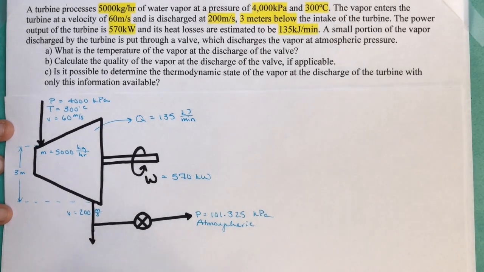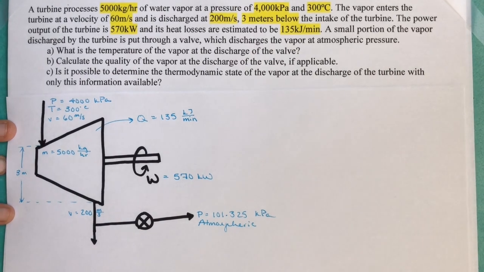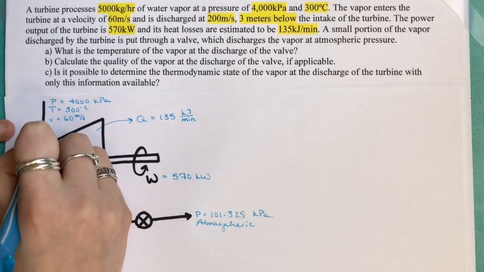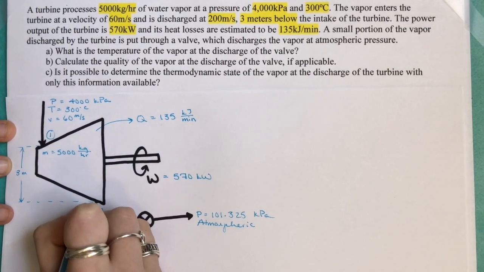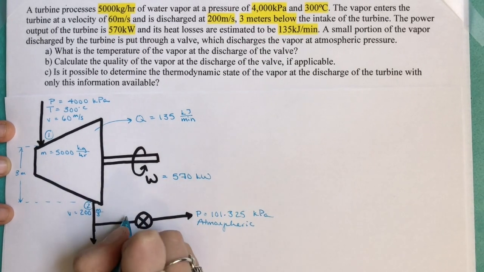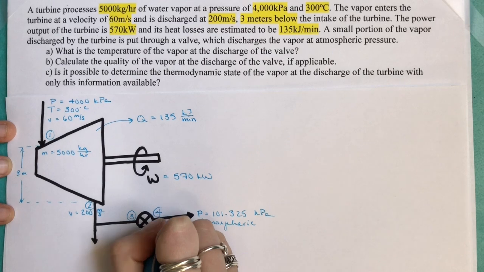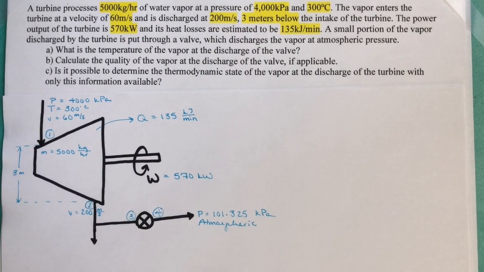Now to make our calculations a little easier, I'm going to label some of these numbers so that we can keep track of where we're talking about. At the input of the turbine, we're going to call this the first part. Down here is going to be position 2. Right before the valve is going to be position 3. Right after the valve, we're going to call position 4. And now we have everything labeled.